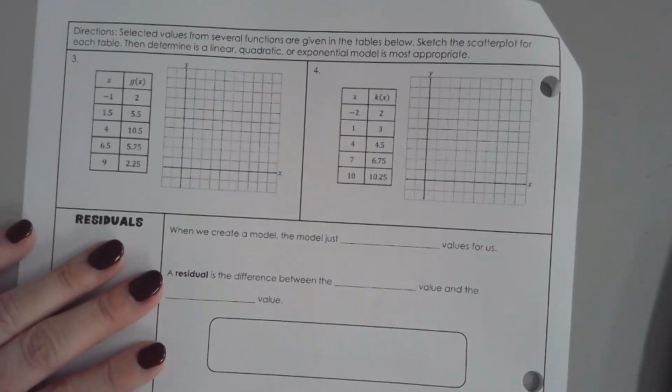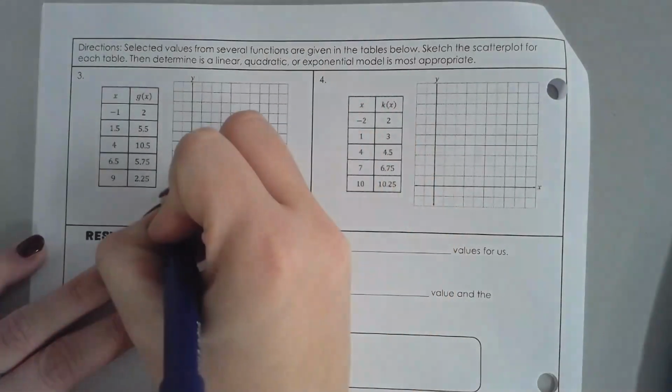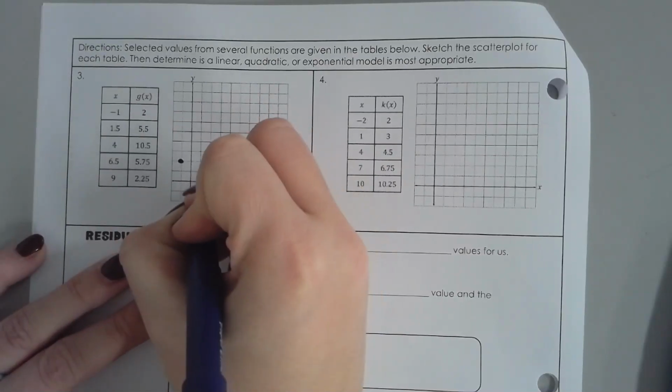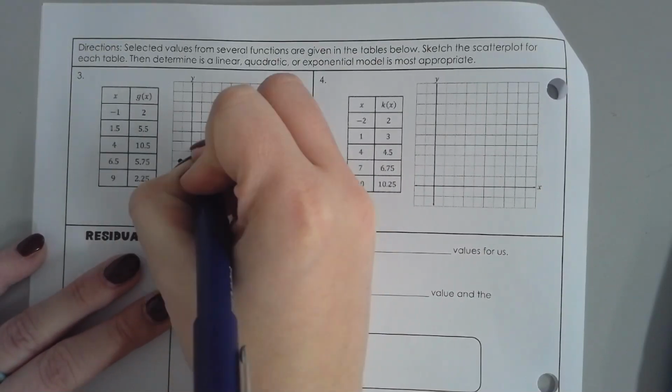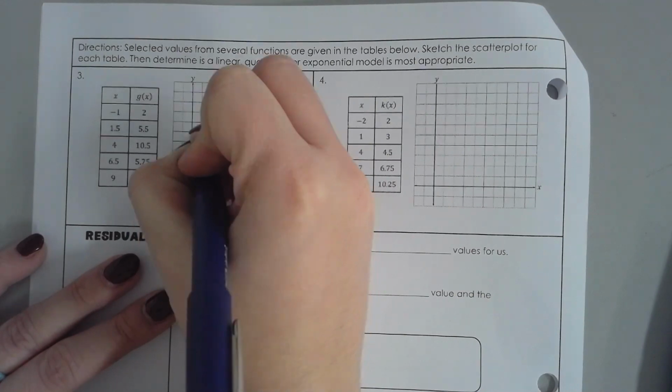Number 3, we've got negative 1, 2, 1.5, 2.